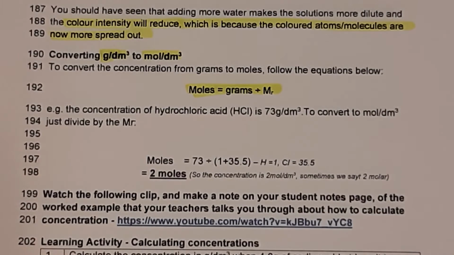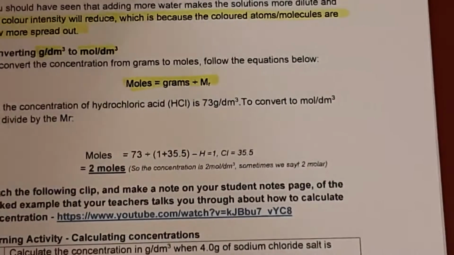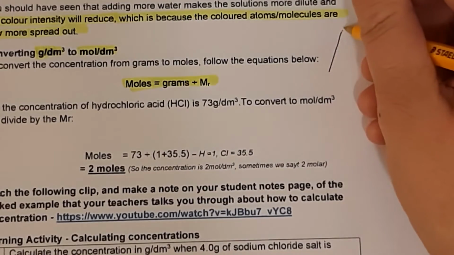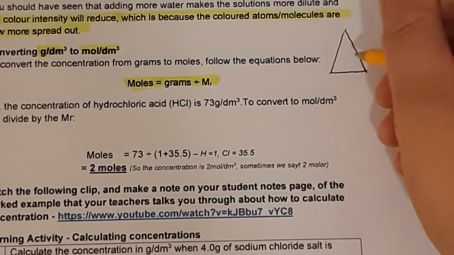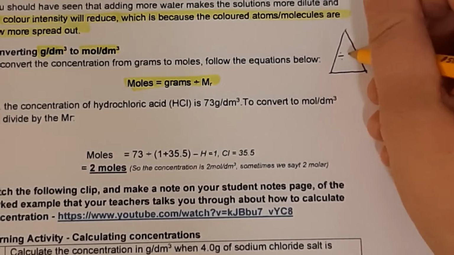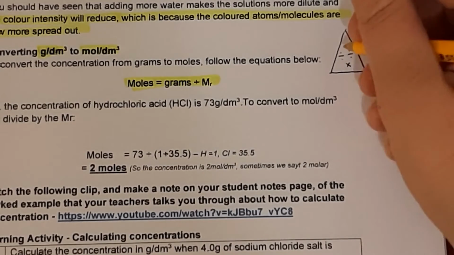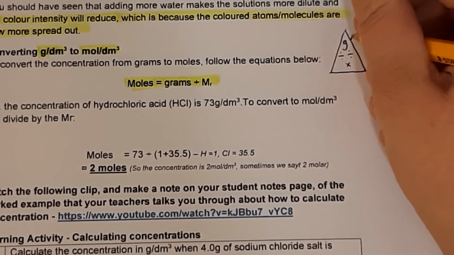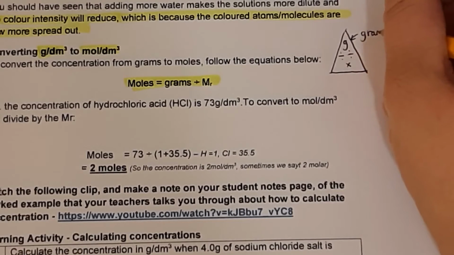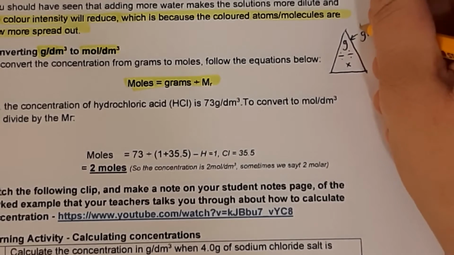We can rearrange this. Sometimes we use an equation triangle to do this, so I will draw that out. This here is the dividing line, and then we have a multiplying line. We have grams, that's the mass in grams.